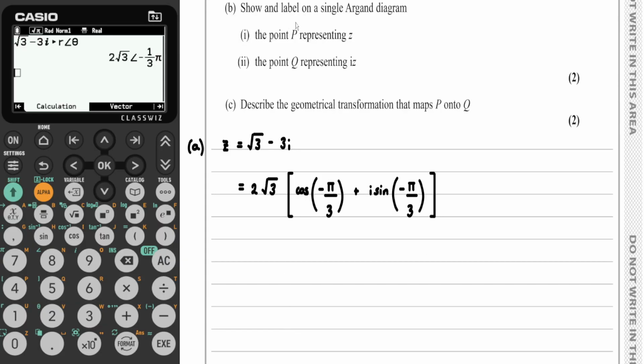Part B. Show and label on a single Argand diagram the point P representing z and the point Q representing iz. To begin with, let us find out what iz is. iz is equal to i multiplied by z, which is root 3 subtract 3i. So let's multiply i by root 3 subtract 3i.